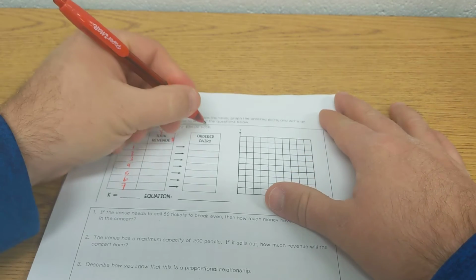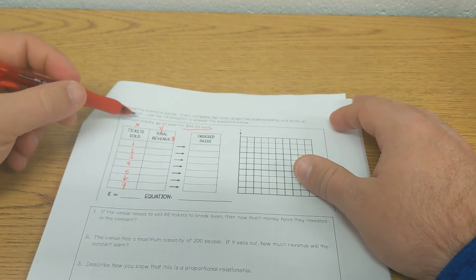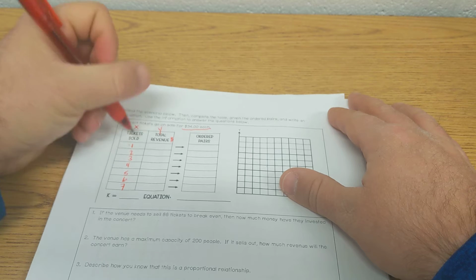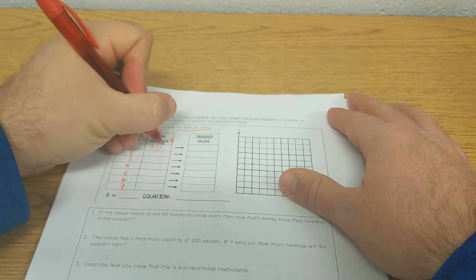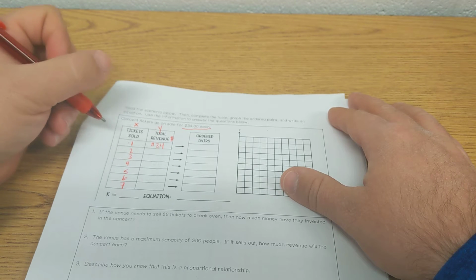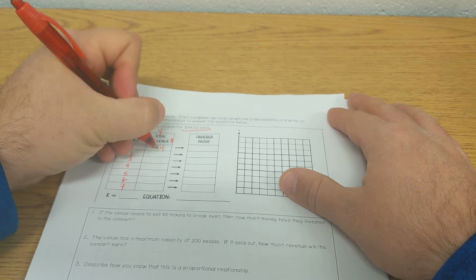Okay, so we can go ahead and label this side of our table. Now, we got to look at the rate. The concert tickets are $34 each. So if we sold 1, how much are we going to pay? $34. Okay. If we sell 3, we're going to take 3 times 34.